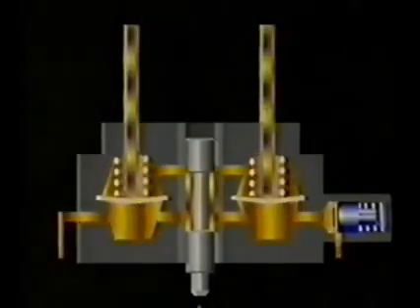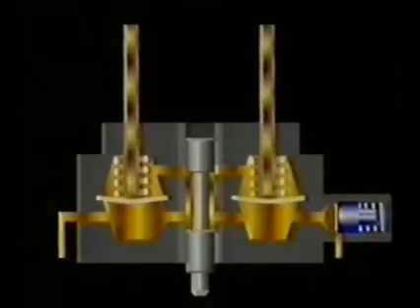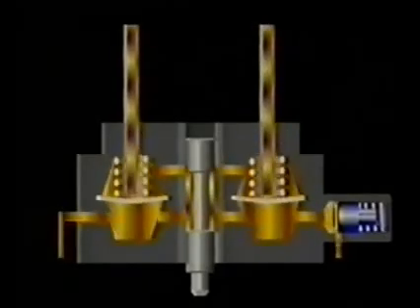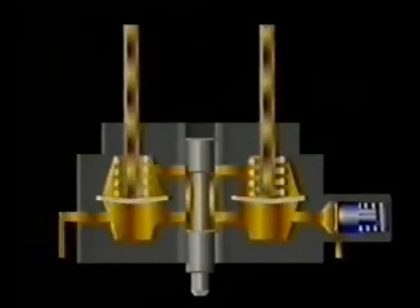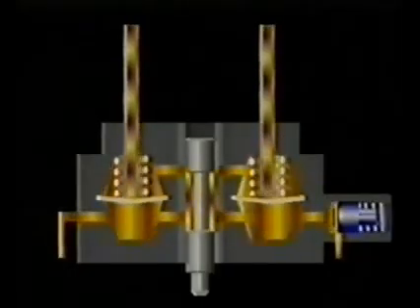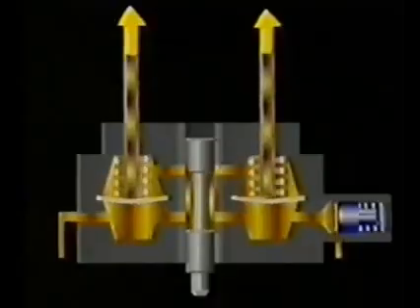However, if the plunger is raised, the metering slots are uncovered slightly and fuel under system pressure can now flow into the top chambers. This pressure, plus the pressure of the springs, flexes the diaphragm back down, which opens the outlets to the injectors. Fuel now flows out to the injectors.